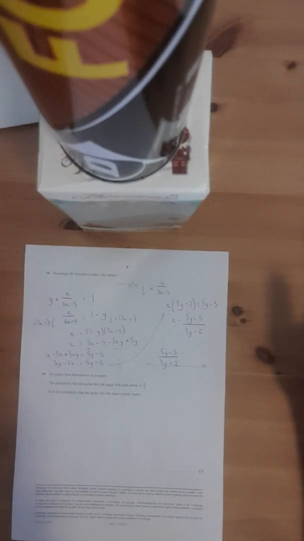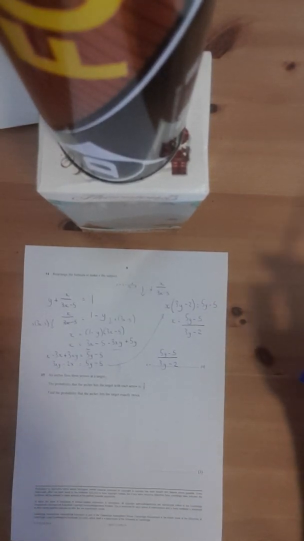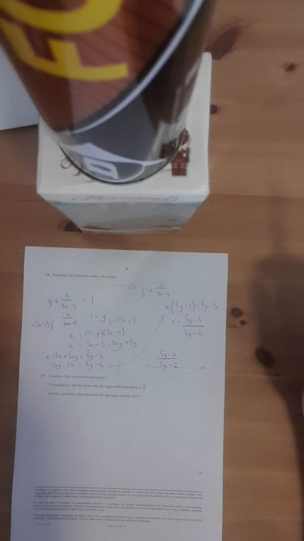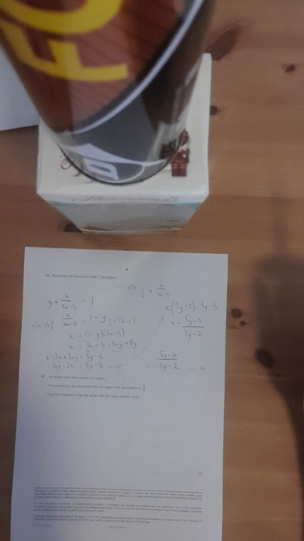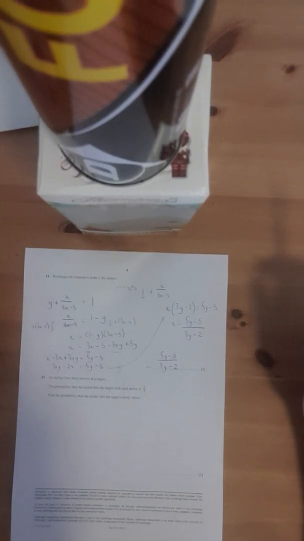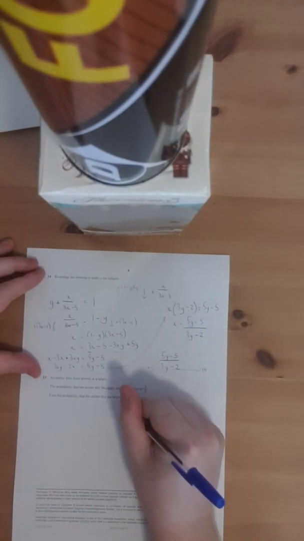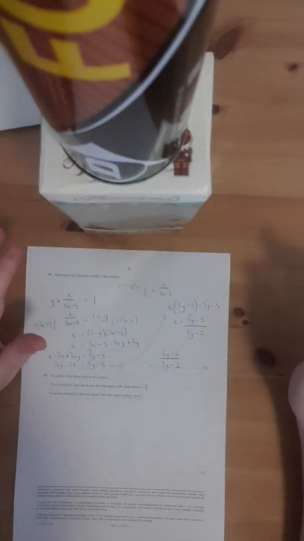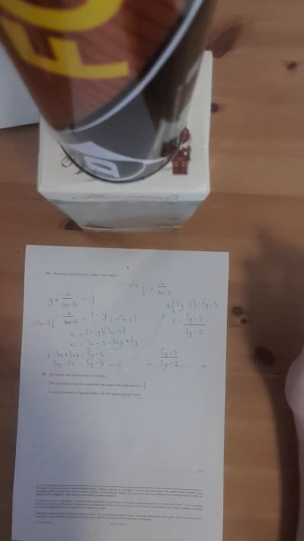Okay, and a probability question to finish off. An archer fires 3 arrows at a target. The probability that the archer hits the target with each arrow is 3/5. Find the probability that the archer hits the target exactly twice. So it doesn't include 3 times, it's 2 hits and a miss.